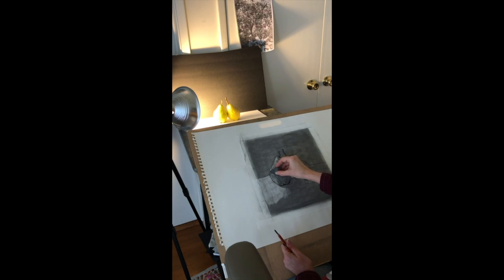And I'll slowly keep building up these lights. I think I can pull out my highlight even more there. And I'll keep squinting.